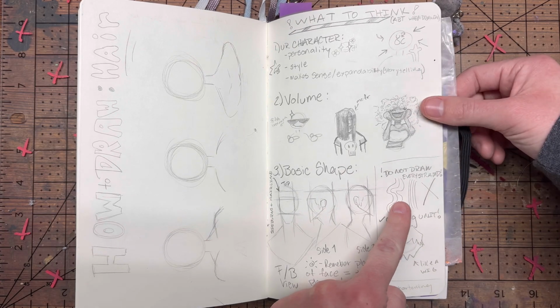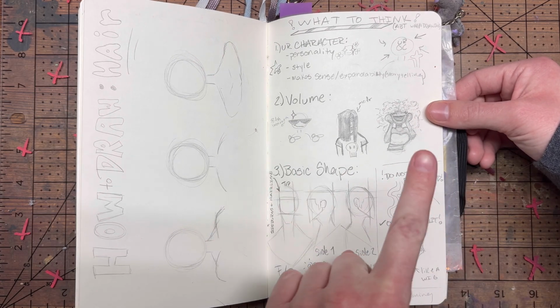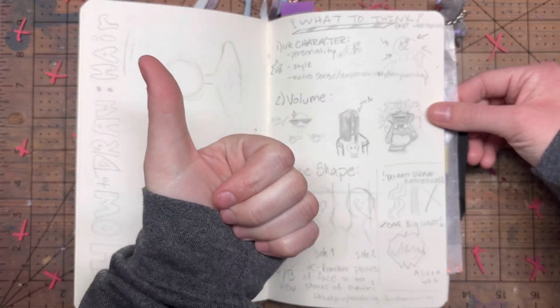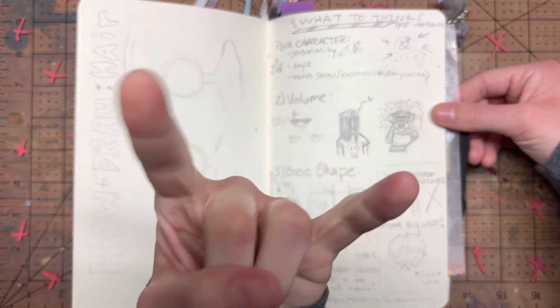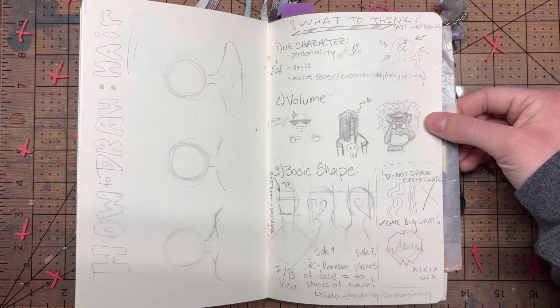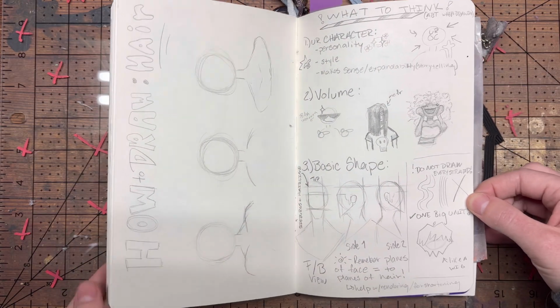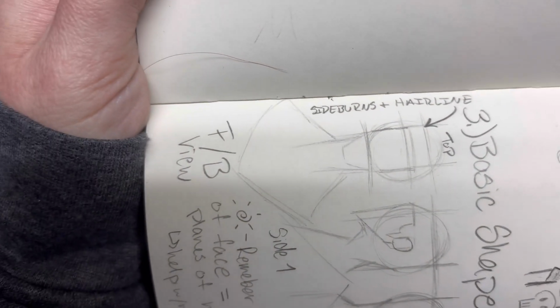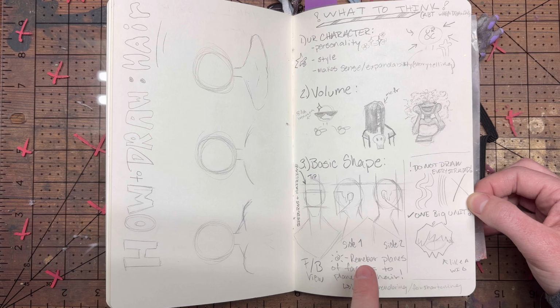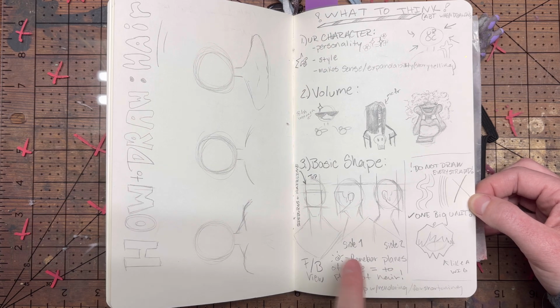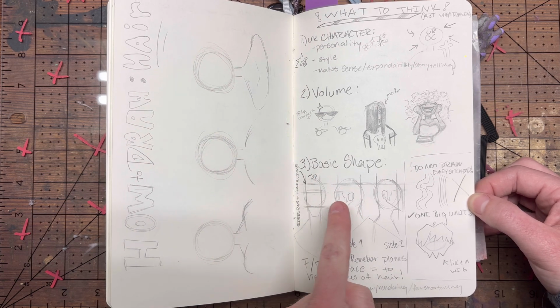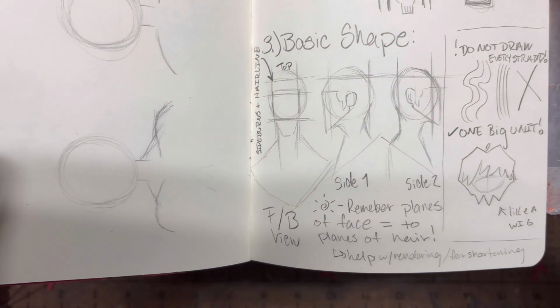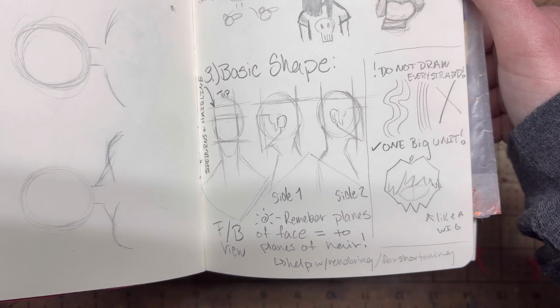You don't want to draw every single strand. You want to draw it as one big solid unit, because having it as one big shape, or just blocking out the flow of the hair, will help you so much in the sketching phase, and especially with rendering, because you already have it laid out. You also have to worry about the sideburns and hairline, and there's also planes of the face and planes of hair. Now, the planes of the hair and the lighting and all that come in later, obviously, when you're rendering.